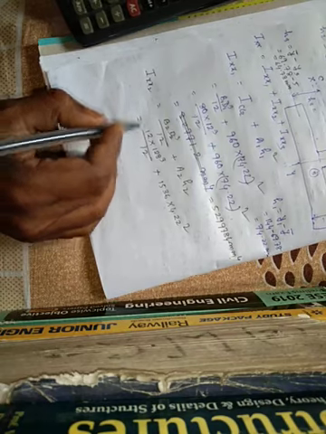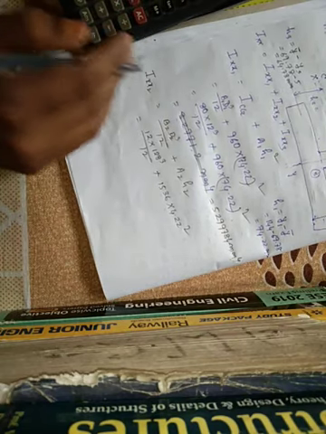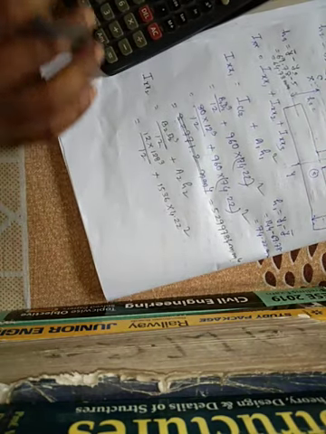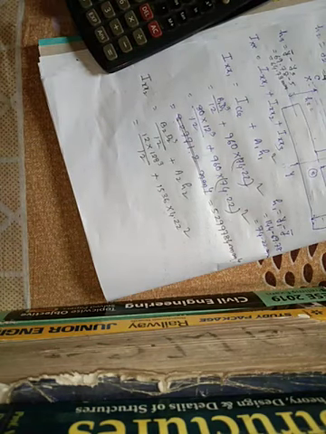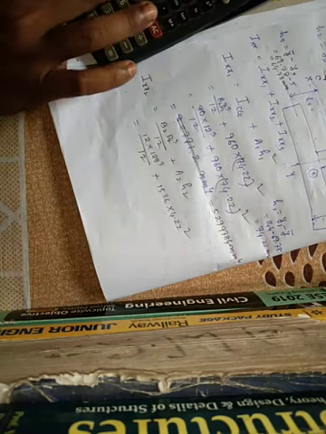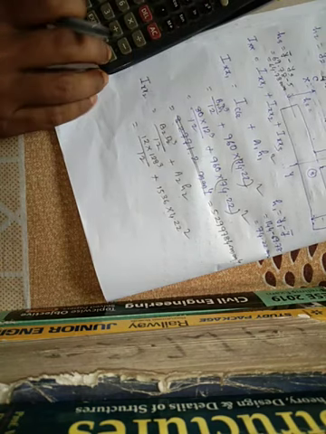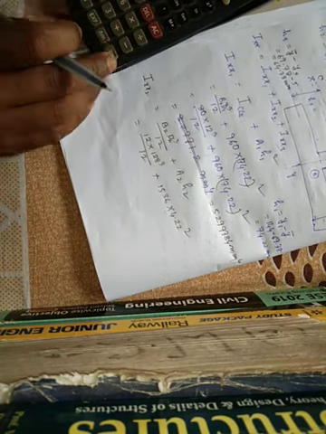Now calculate this one for the web section. 12 into 128 cube divided by 12.